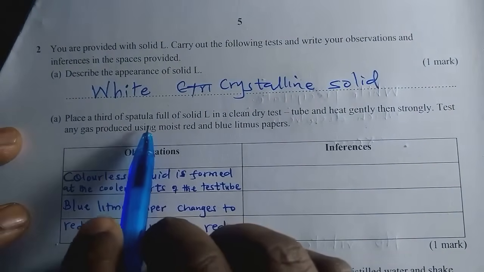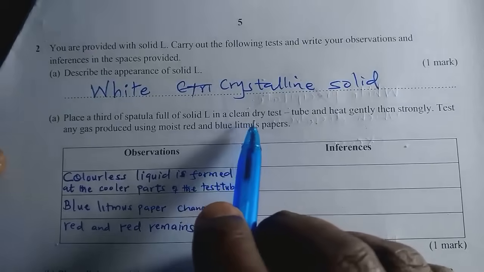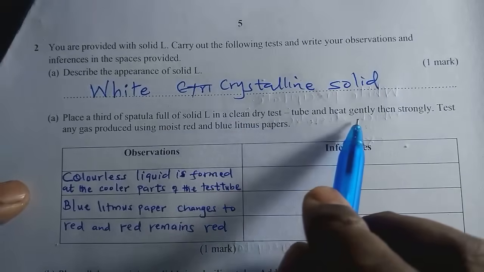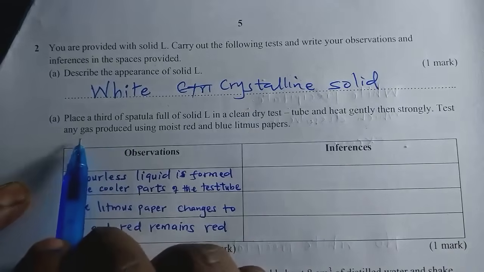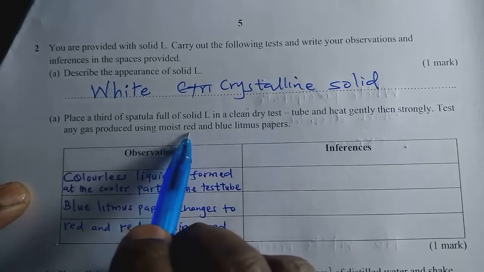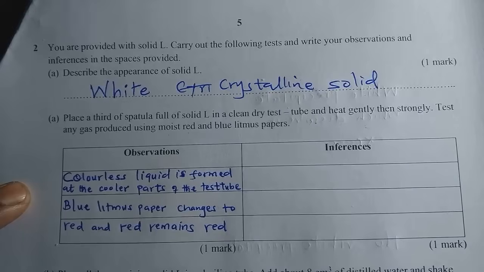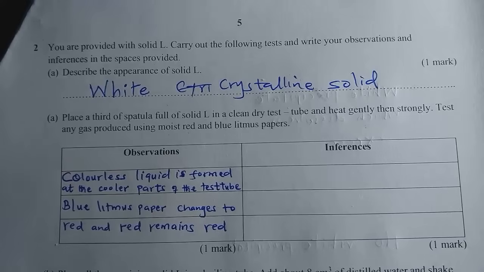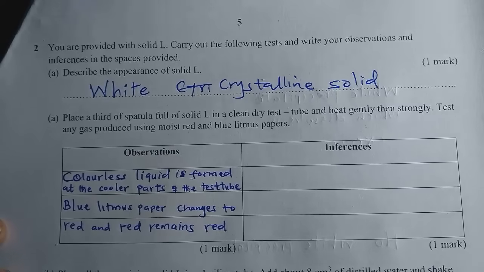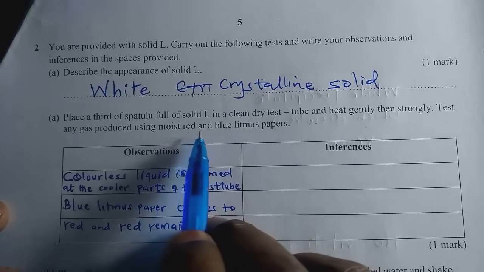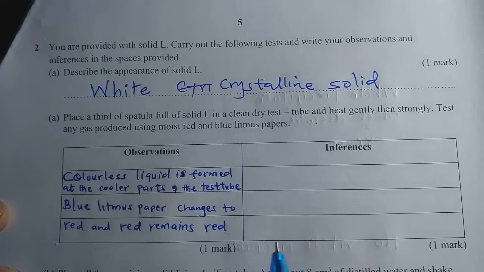Place a third of the spatula full of solid L in a clean dry test tube. Heat gently, then strongly. Test any gas produced using moist red and blue litmus paper. You dip the litmus paper in distilled water, then put it on the mouth of the test tube before you start heating. Otherwise, if you heat then put the litmus paper, you are doing useless work. Put the moist blue and red litmus paper on the mouth before you heat.